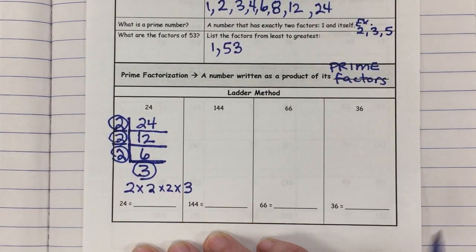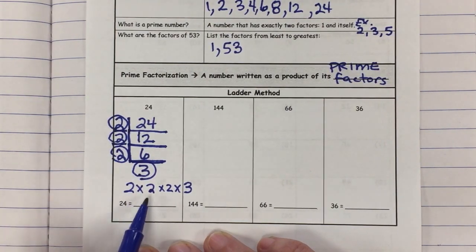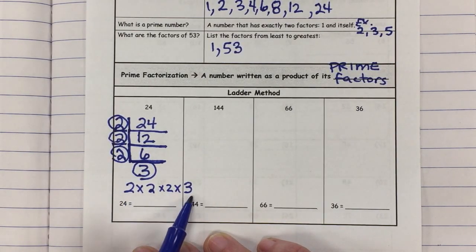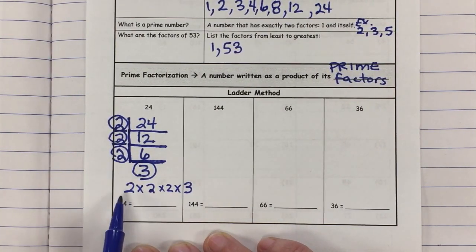What I'm writing is the prime factorization. All the numbers that are prime multiply together to equal 24. So if I multiply 2 times 2 times 2 times 3, I get 24. This is prime factorization. It's going to be the string of prime factors that make up 24.